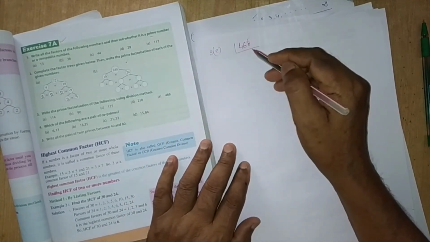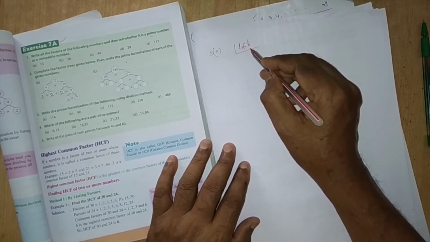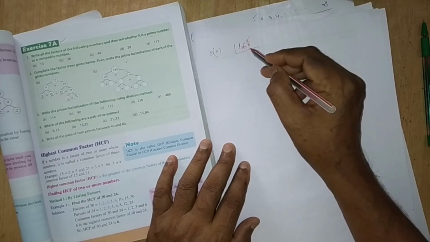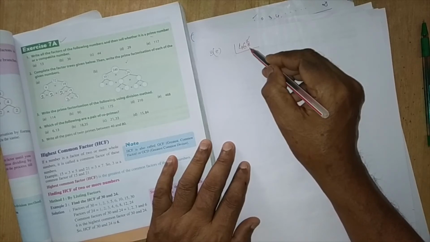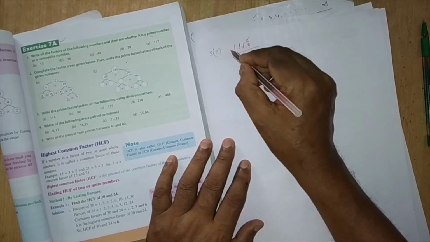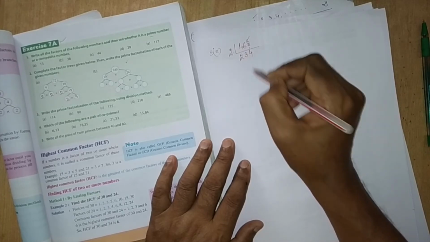If the unit place digit is 0 or an even digit, the number will be divisible by 2. So divisible by 2: 2 2s are 4, 2 3s are 6, 2 4s are 8.